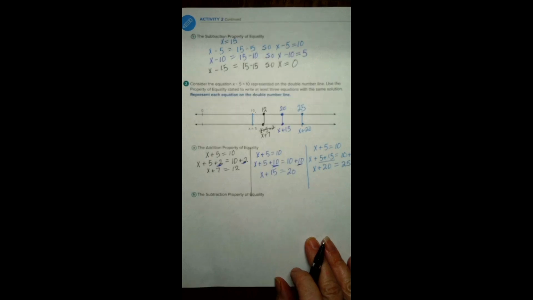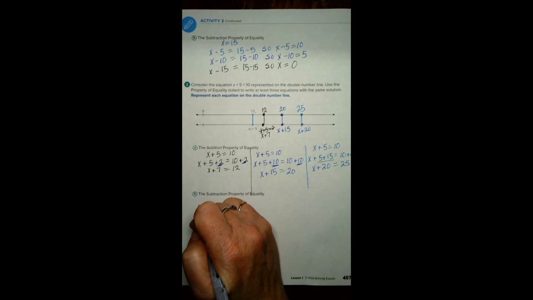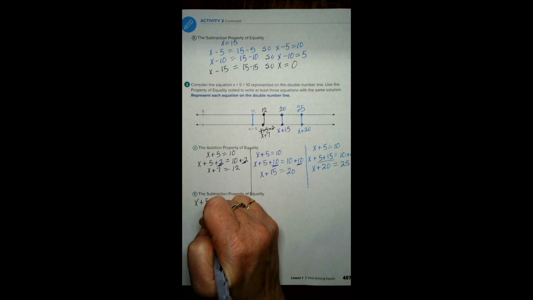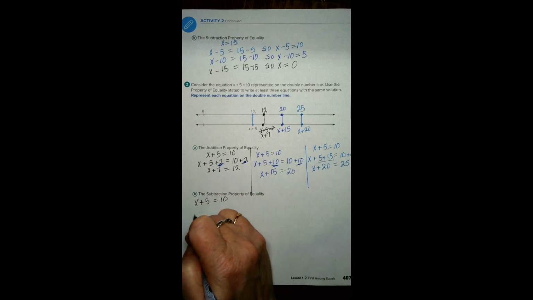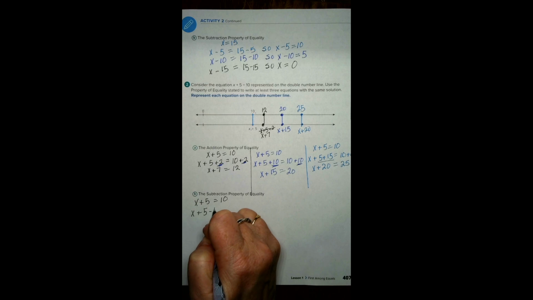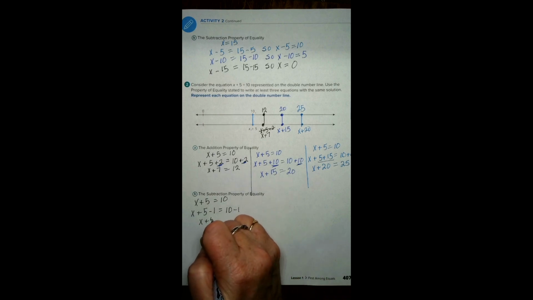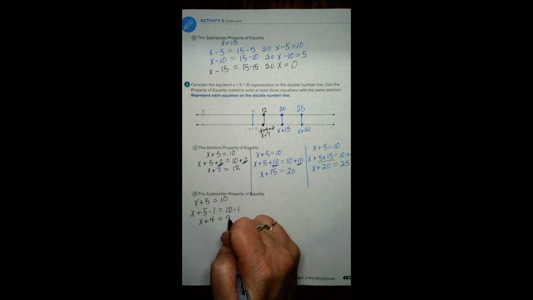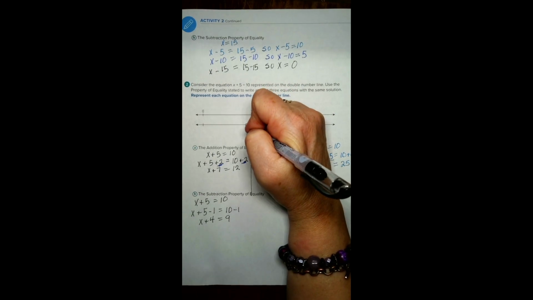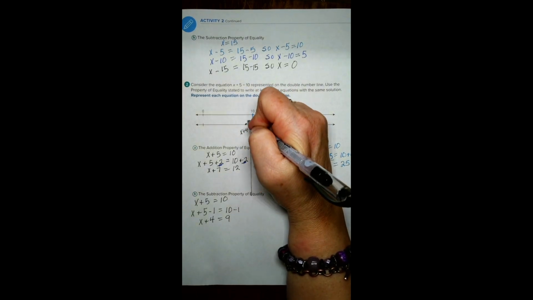Okay, subtraction property of equality. So let's do this one. So we're starting with x plus 5 equals 10. So let's subtract 1 from each side this time. Subtract 1, 10, subtract 1. So that's going to put us at x plus 4 equals 10 minus 1 is 9. So we would be like at x plus 4 and 9.